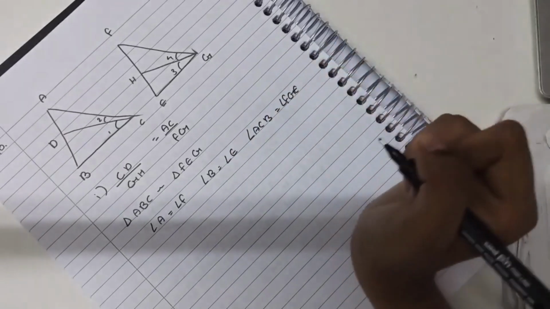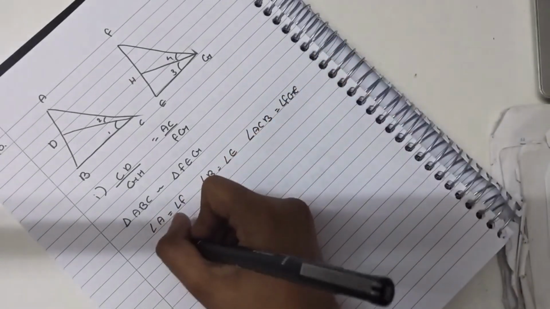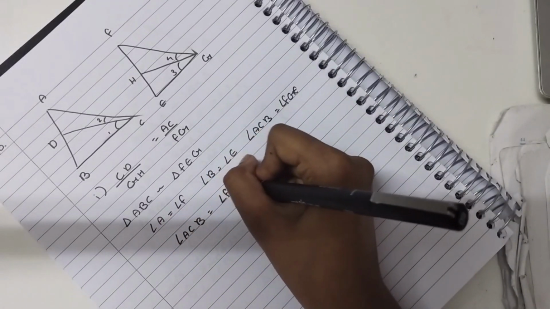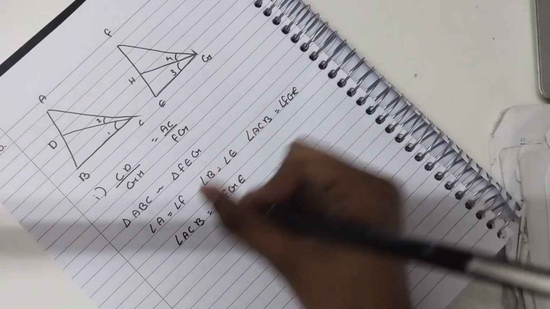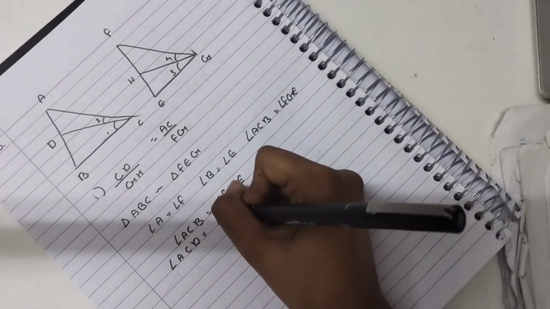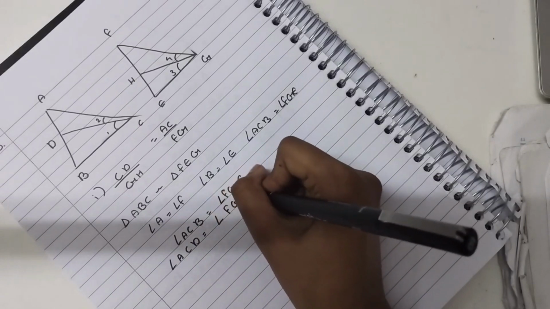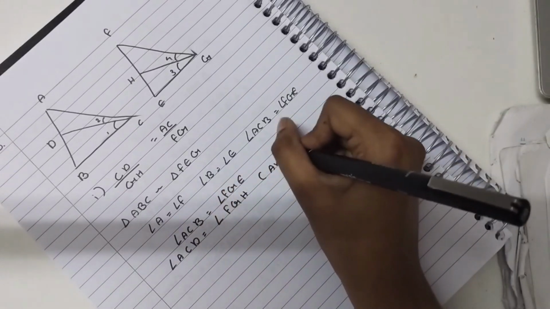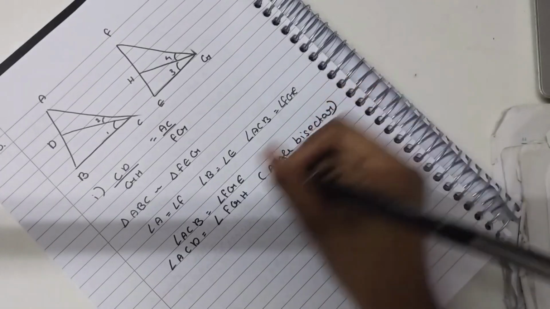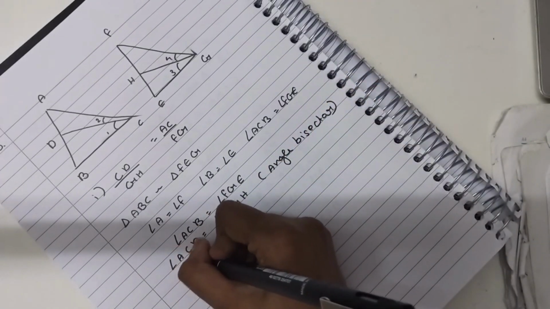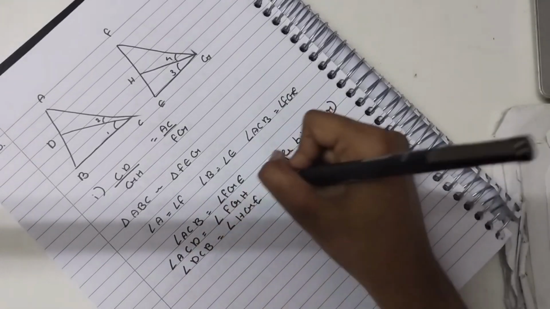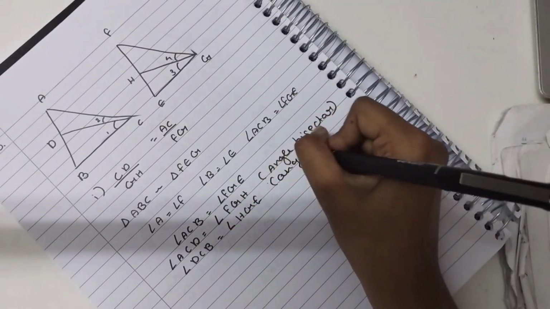And since angle ACB is equal to angle FGE, angle ACD is equal to angle FGH because it is the angle bisector. Moreover, angle DCB is equal to angle HGE, also because it is the angle bisector.